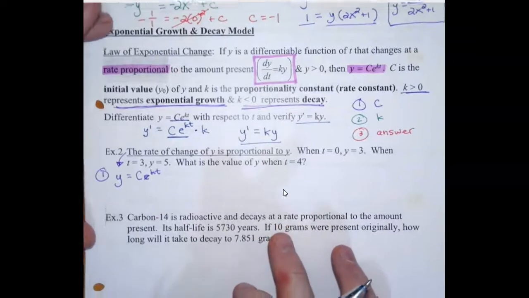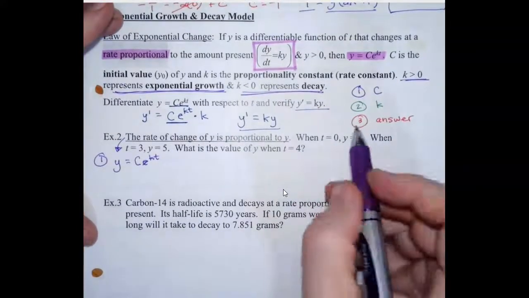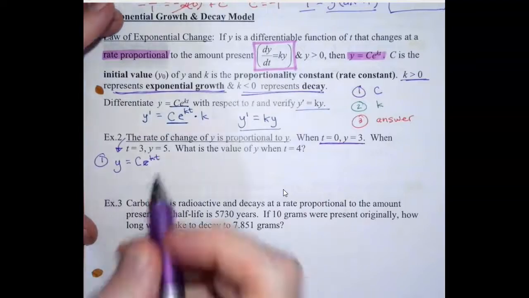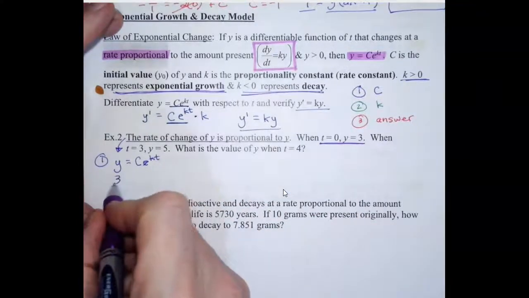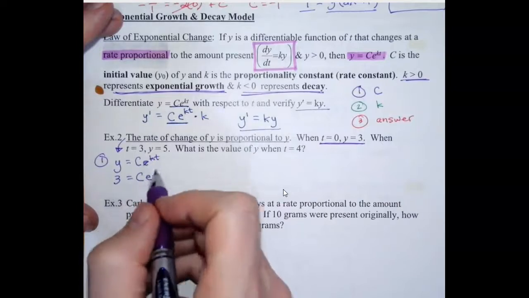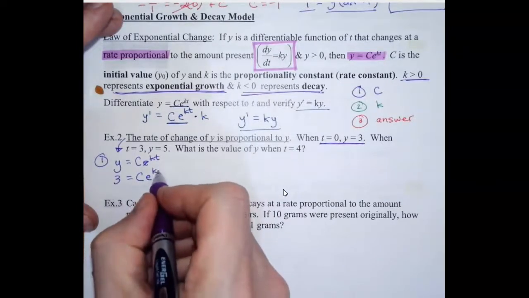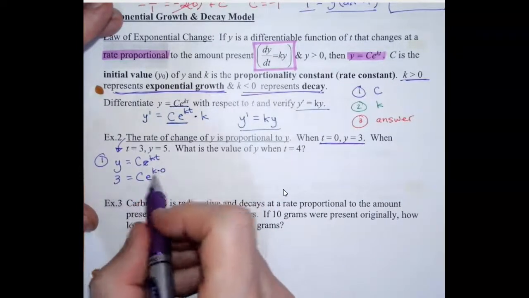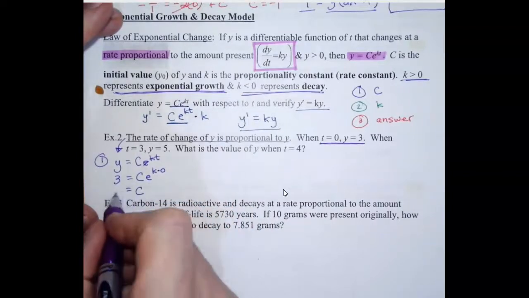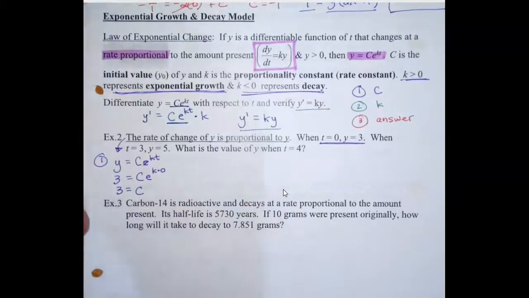Alright. So the first thing we're going to do is they're pretty much going to give you 0 every time, because of what that's going to allow you to do. So y is 3, and what does it say? T is 0. So you're going to have 0 times k, which is going to be 0, and e to the 0 is going to be 1. So by giving us the time 0, they're always going to allow us to find c right away.